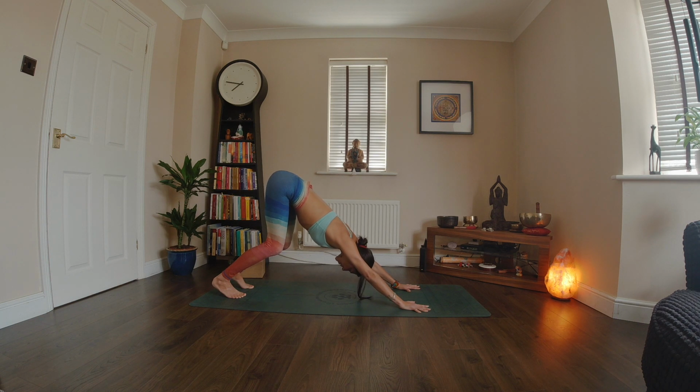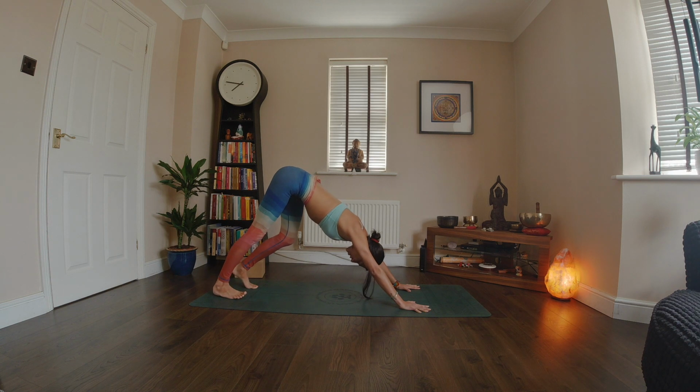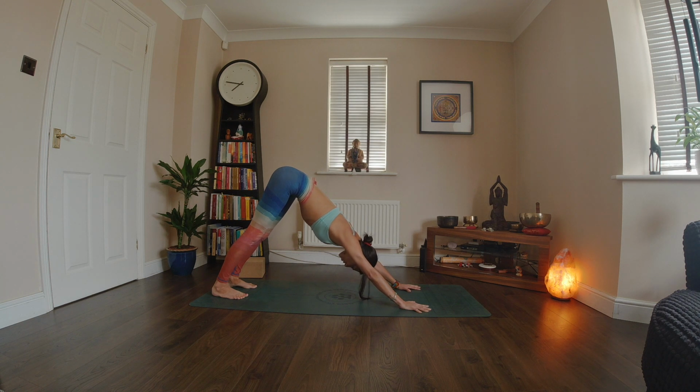And then begin to ease the heels down. They don't need to go all the way down. Walk your dog if you need. Pressing one heel down at a time or micro-bending the knees and concentrating on pressing the hands down as you squeeze the palms and push the floor away.